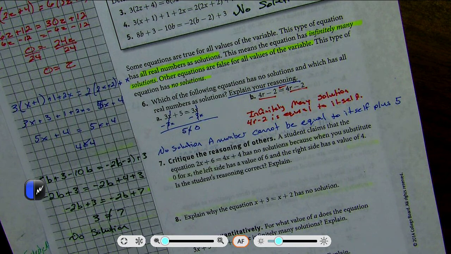Number 7, a student claims that the equation 2x plus 6 equals 4x plus 4 has no solution because when you substitute 0 for x, the left side has a value of 6, and the right side has a value of 4. Is the student's reasoning correct?